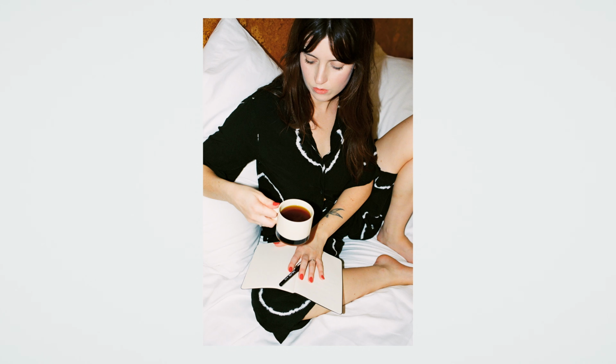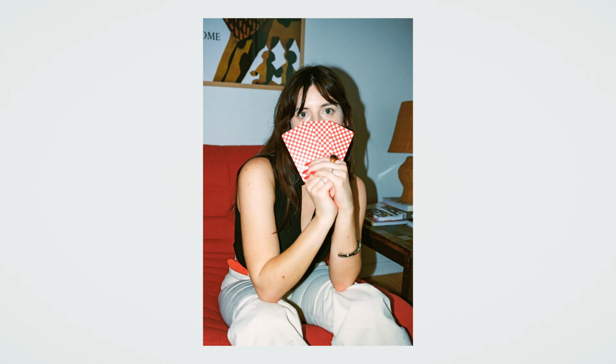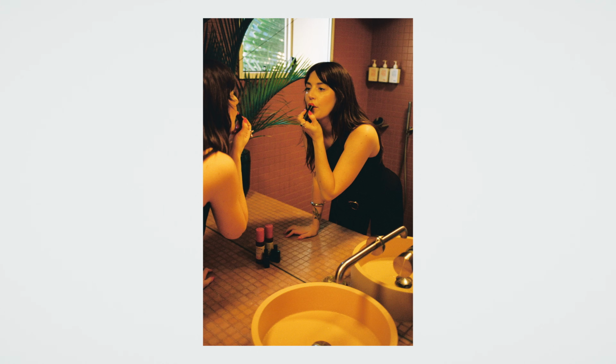Another handy tip here are props. I've talked about this before in a Substack newsletter, and I think it's worth repeating that props can be really helpful to help you to tell a story. And they can also double as something that the model can do with their hands, especially if they're nervous, if you're working with someone who's never posed before, which can be really fun and interesting. Give them something to do with their hands, something to interact with.